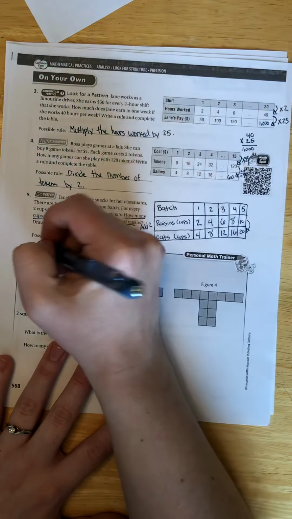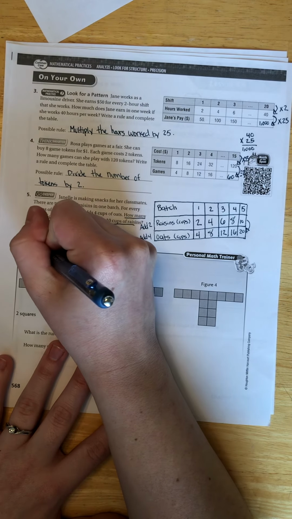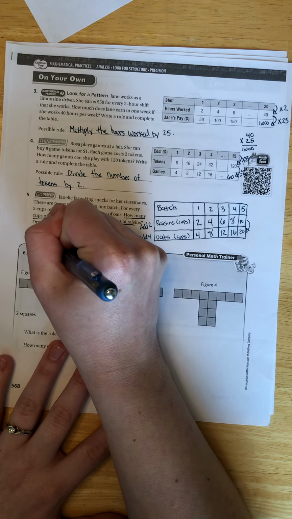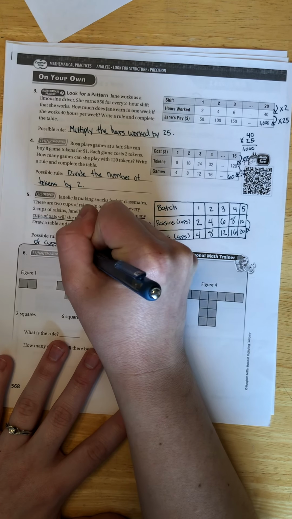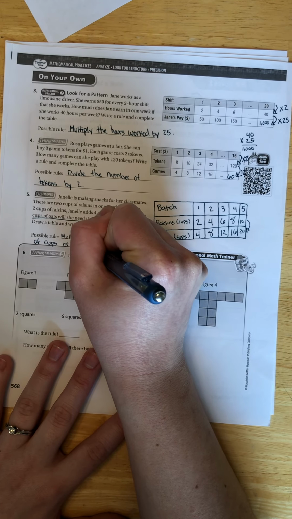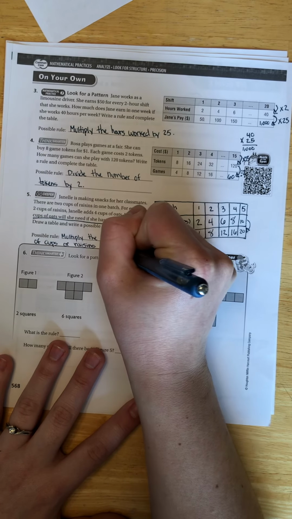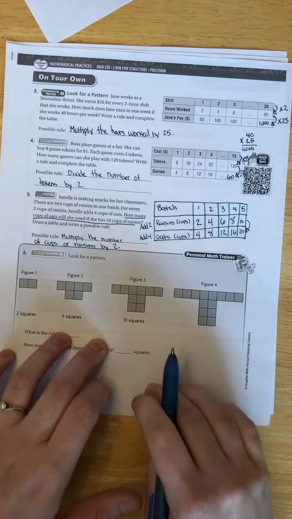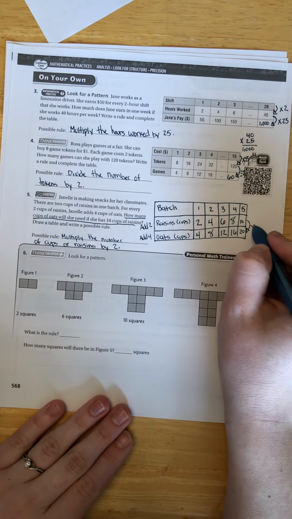Your rule should be multiply the number of cups of raisins by 2. Great job. We are multiplying by 2.